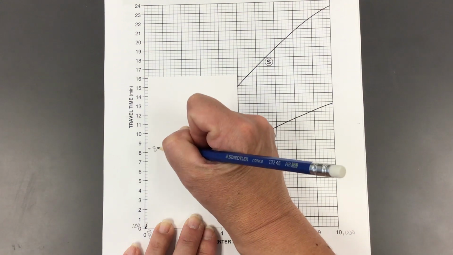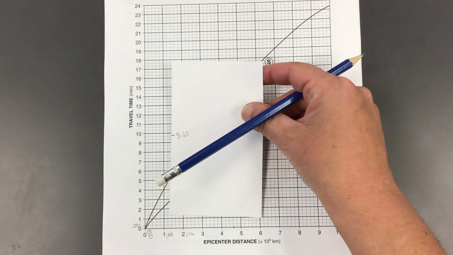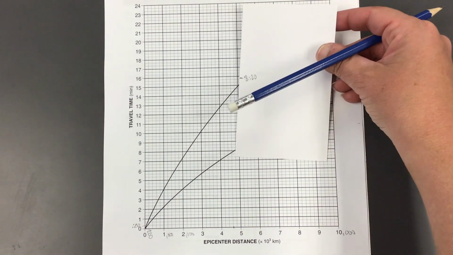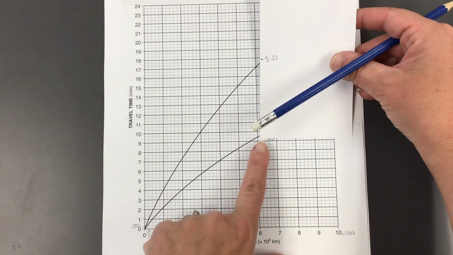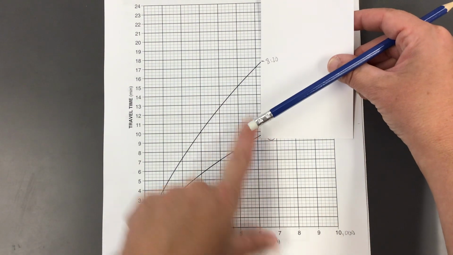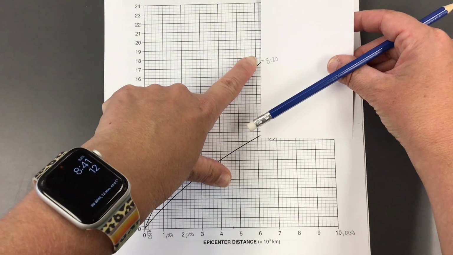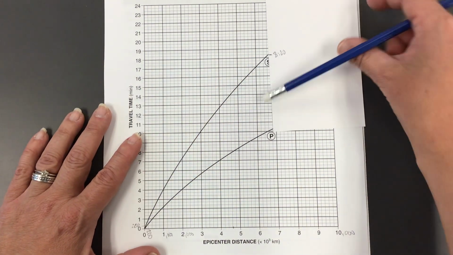And I'm going to write that here, 8 minutes and 20 seconds, because eventually I'm going to have more lines on here. Then I'm going to take this and go up my graph. What I'm trying to do is find the spot where the corner of my paper touches the P wave line, and the little mark I made at 8 minutes and 20 seconds touches the S wave line. That will tell me how far I am from the epicenter.